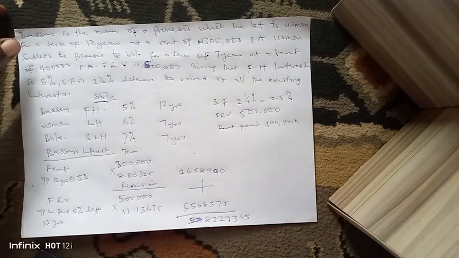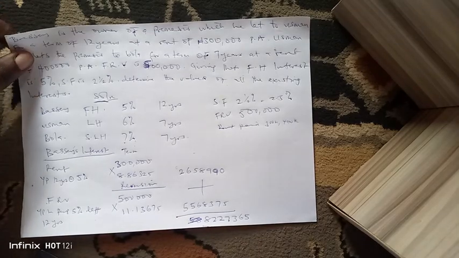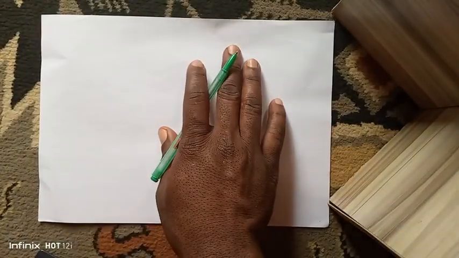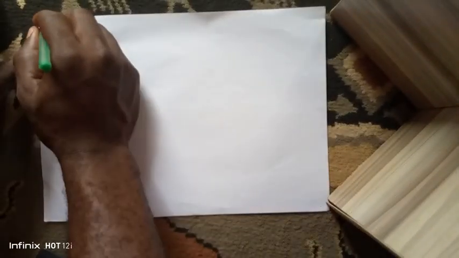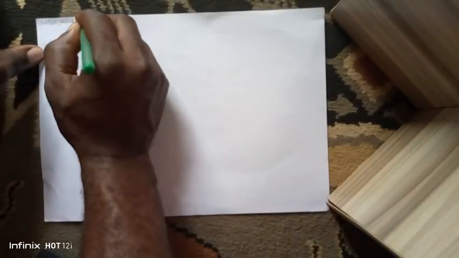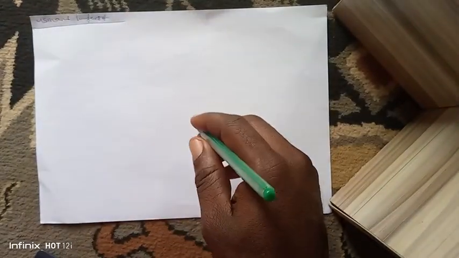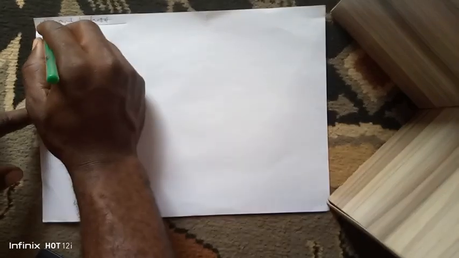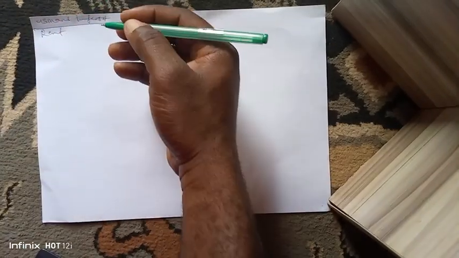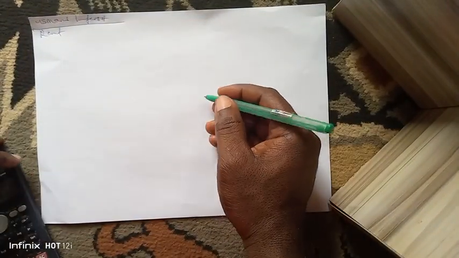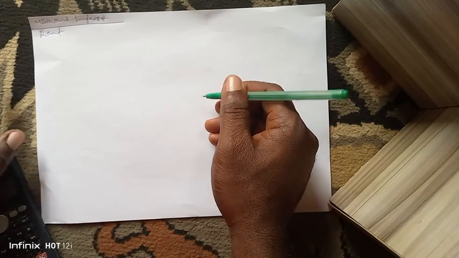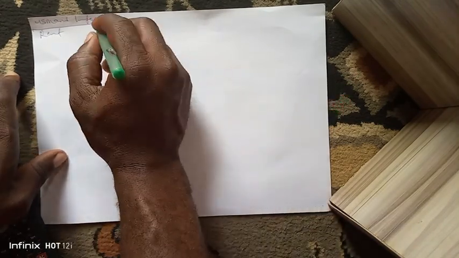Now the next person we go for is Usman's interest. Alright, so let us write Usman's interest. Now the rent Usman receives from Bola is 400,000.